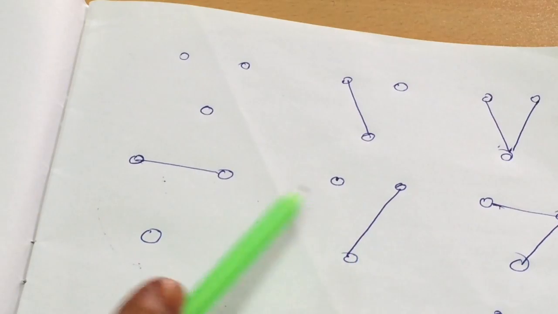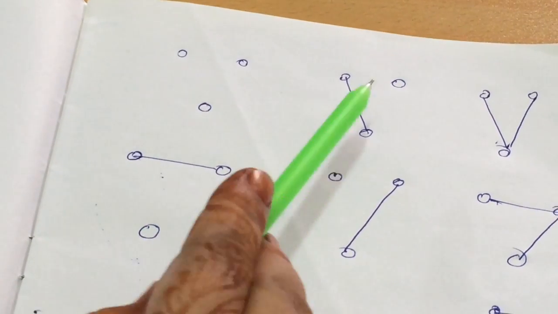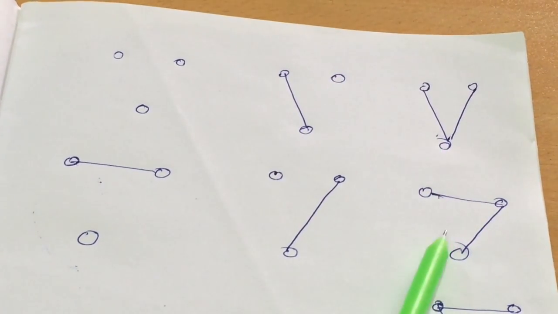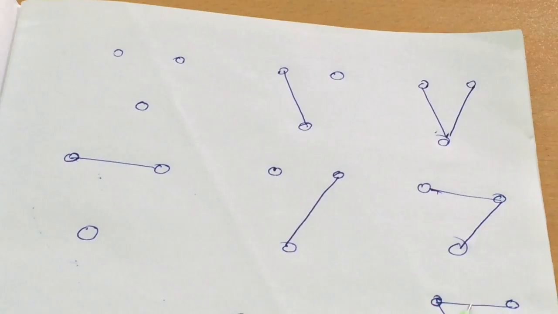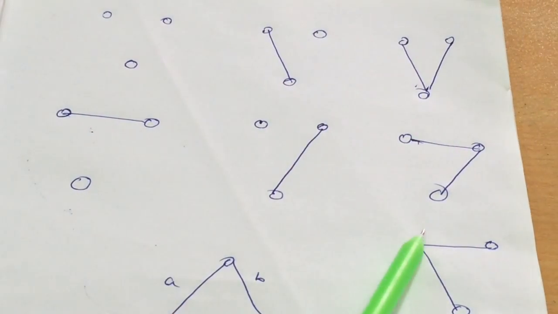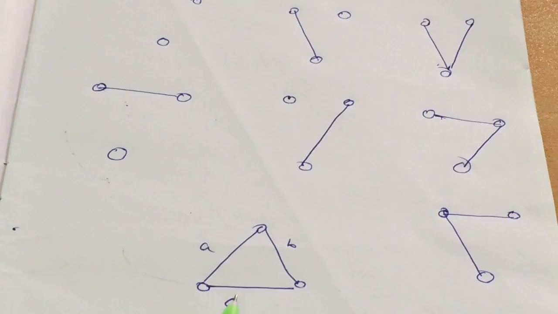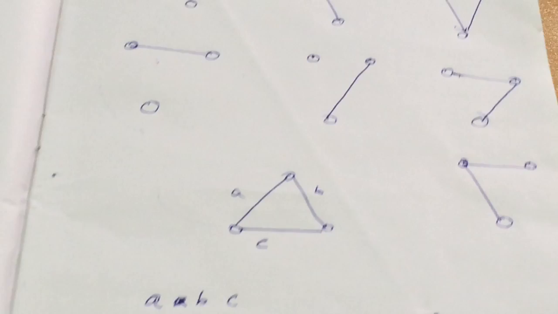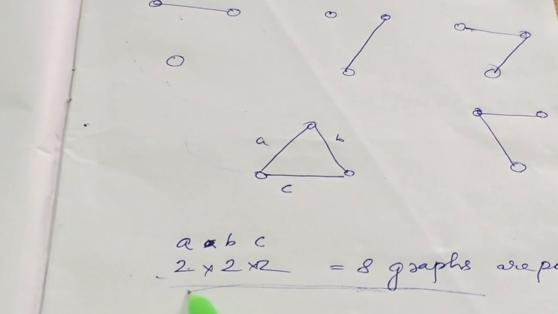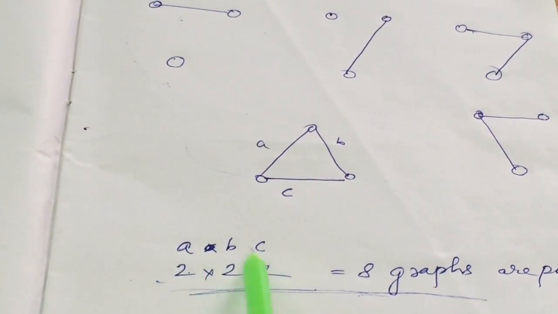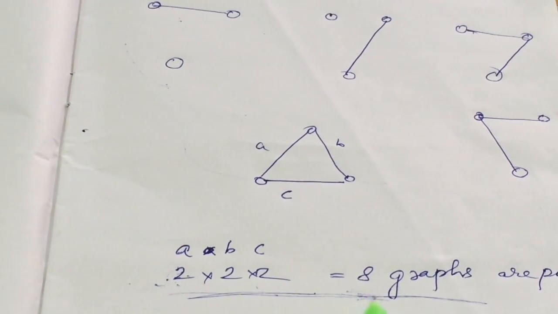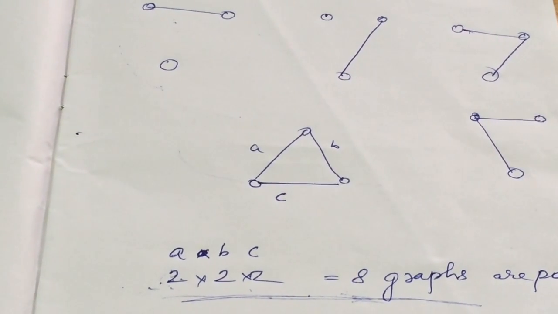When there are 2 edges, these are 3 graphs having 2 edges, and this is one graph having 3 edges. So 8 graphs are possible. How is it calculated? We write the edges and note their possibilities, and multiply all these possibilities, and 8 graphs are possible.